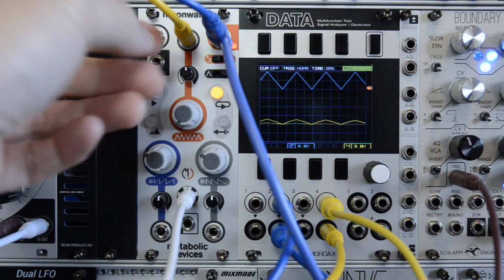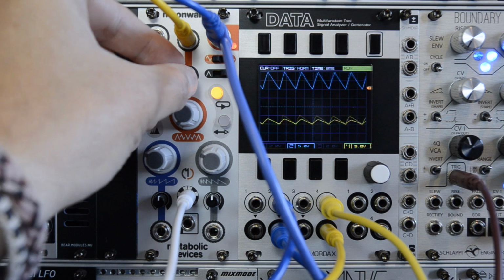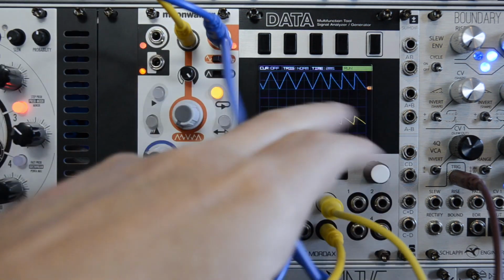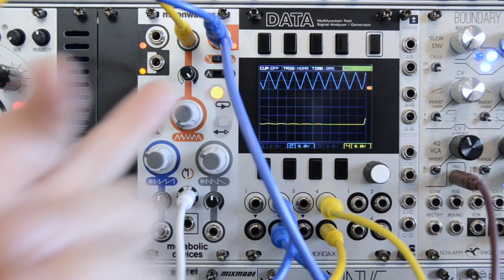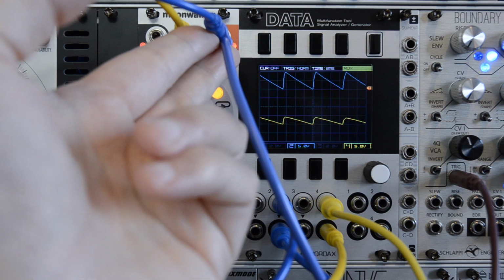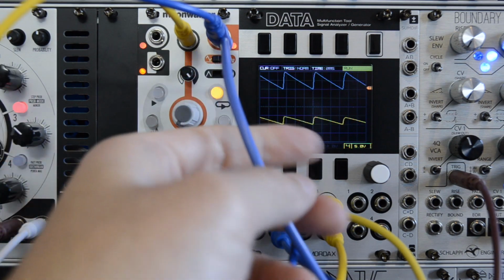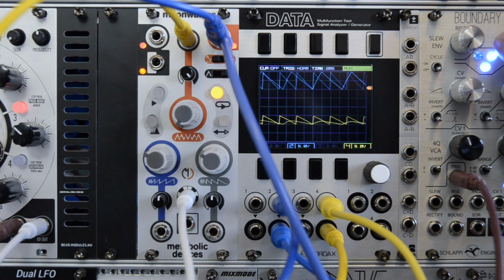And when I now turn up this attenuverter, you will see that the blue trace, which is still just the phase offset output here, is in fact shaped from a saw wave to a triangle.